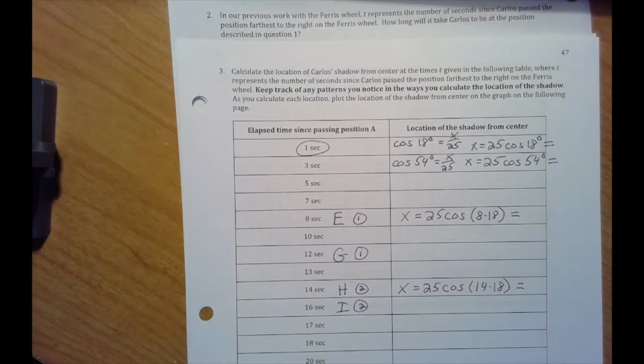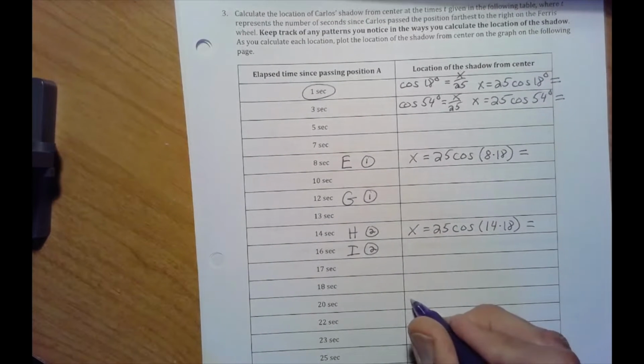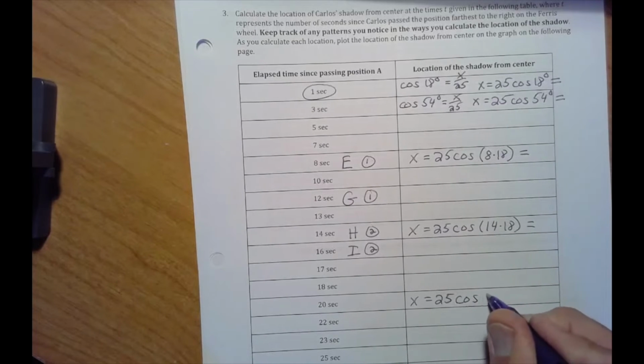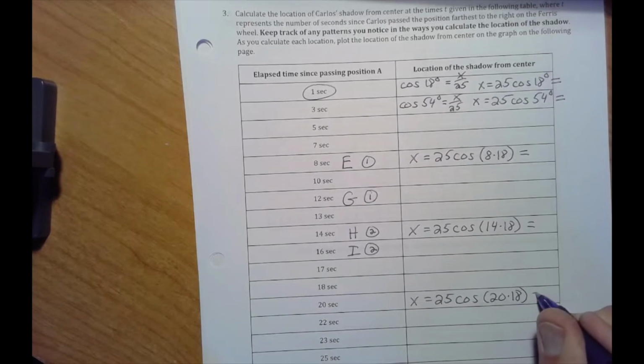And if I go to 18, which would be almost all the way around the circle, or 20, which would be a full circle, notice we'll get some answers that hopefully won't be surprising. So I'll write down one more of this. I'll calculate that. I'll show you in a minute. And then we'll come back and talk about the rest of this.